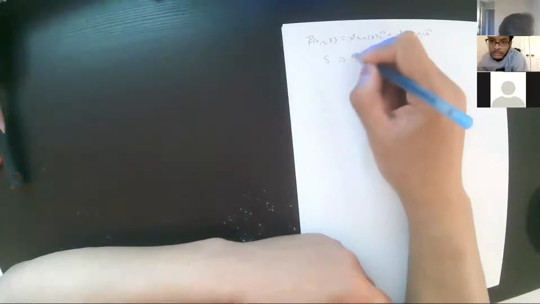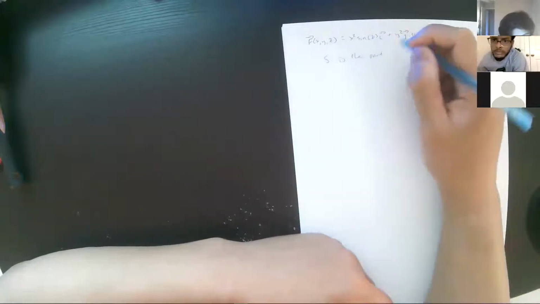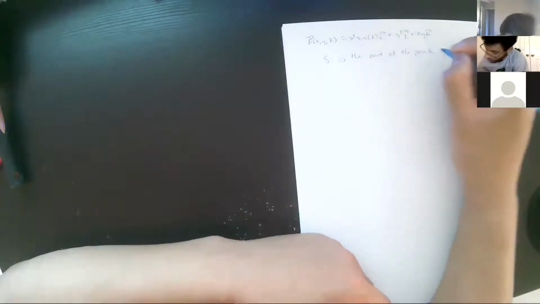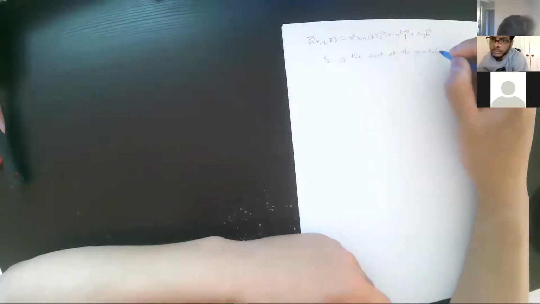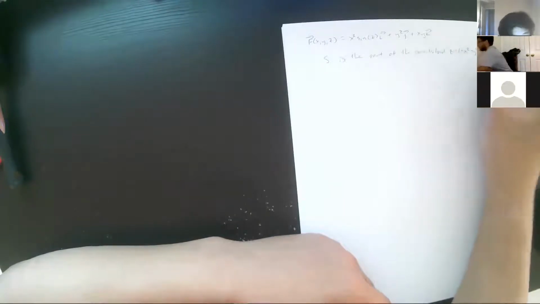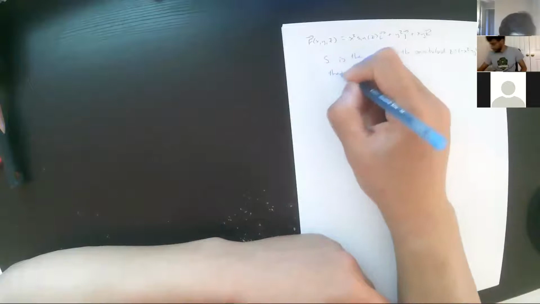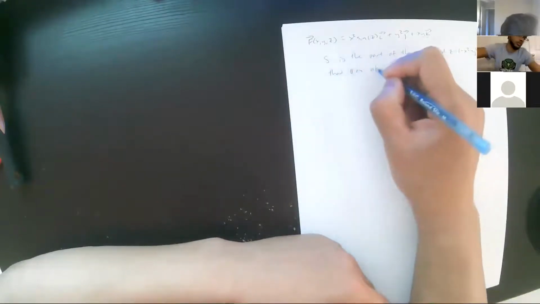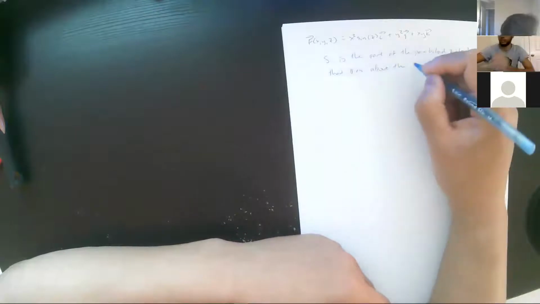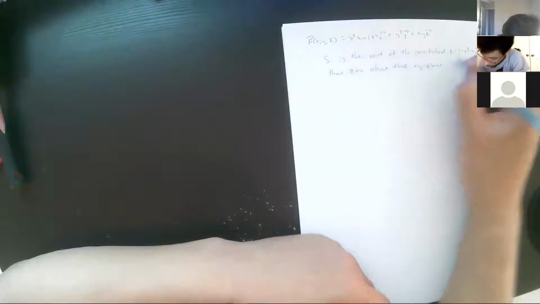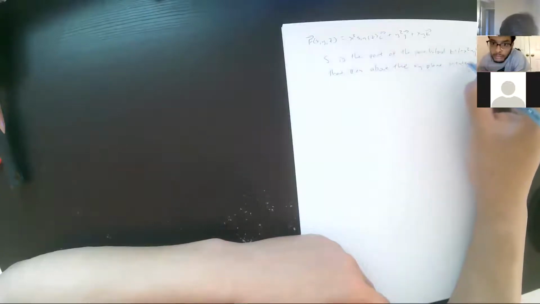S is the part of the paraboloid z equals 1 minus x squared minus y squared that lies above the xy plane, oriented upward.